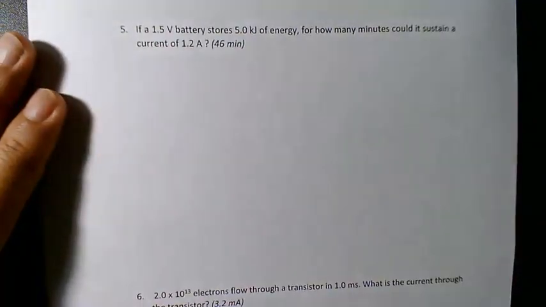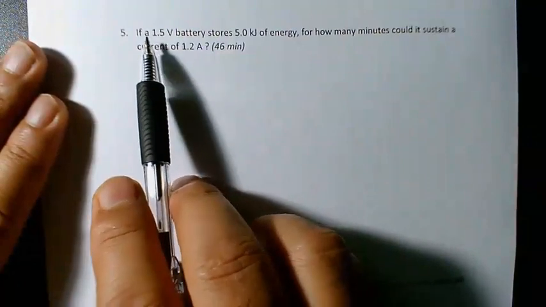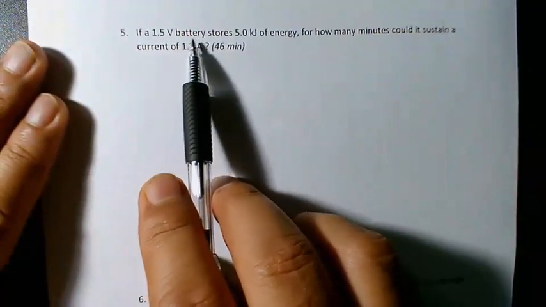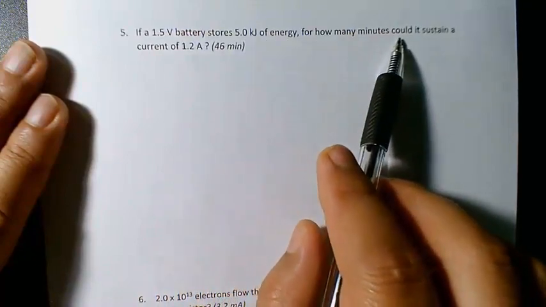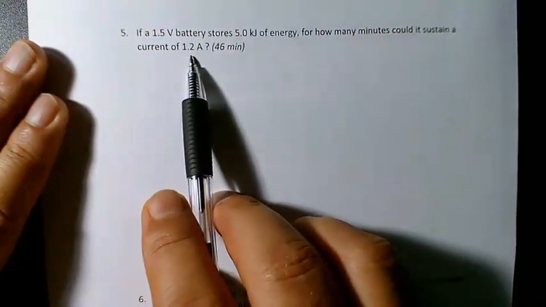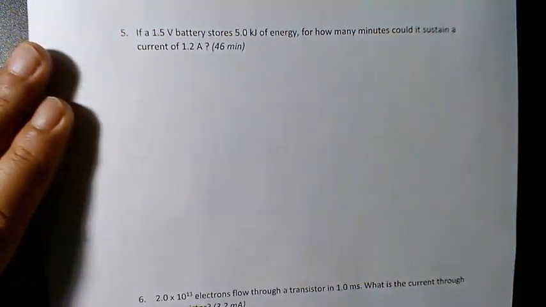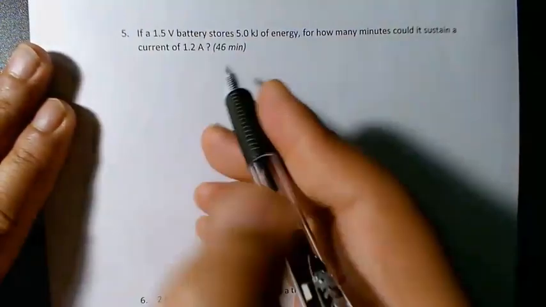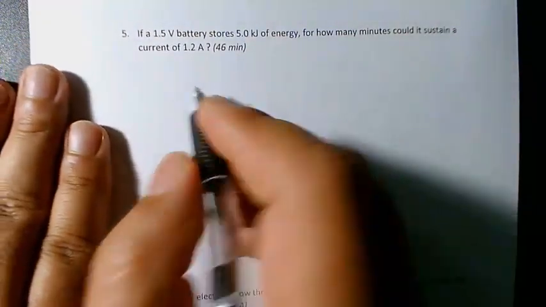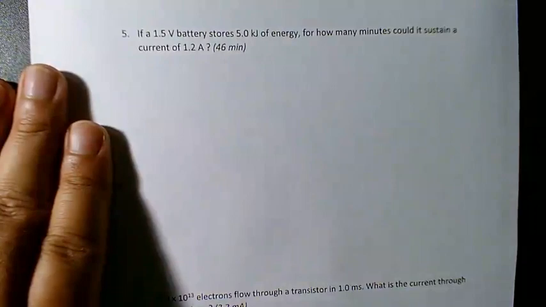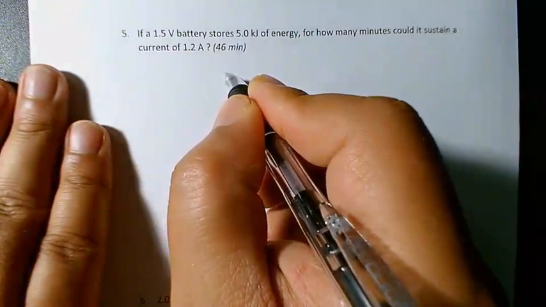So here's some more examples. If a 1.5 volt battery stores 5 kilojoules of energy, for how many minutes could it sustain a current of 1.2 amps? It's again a very easy problem. You're calculating how much time it takes to drain the battery completely. So we can get started with this.